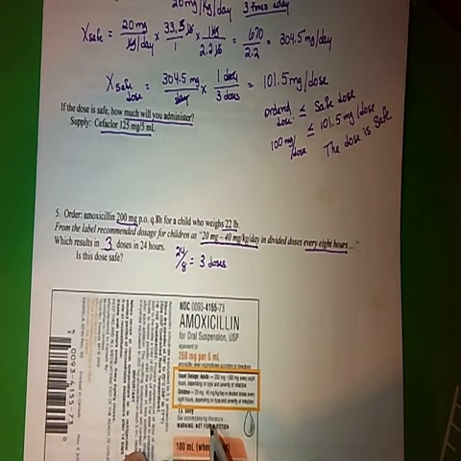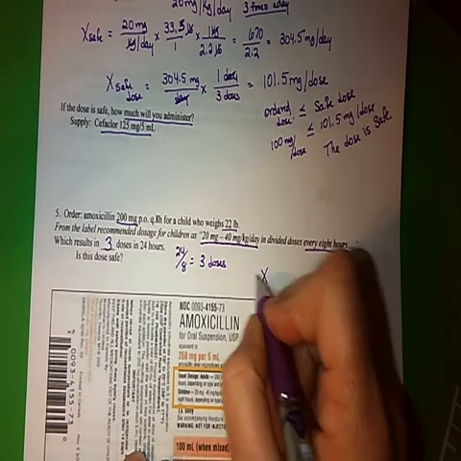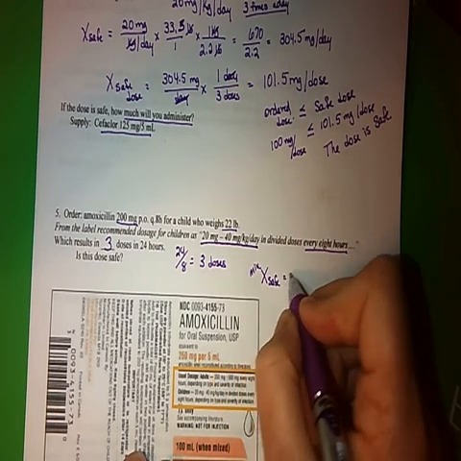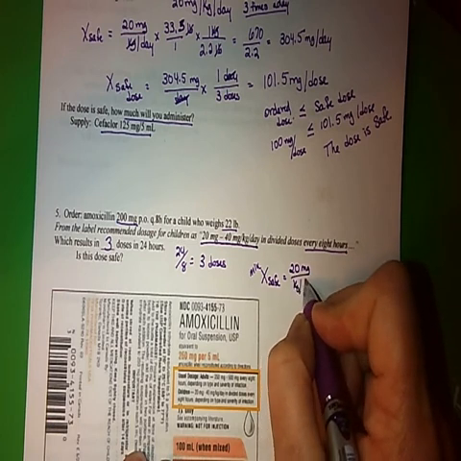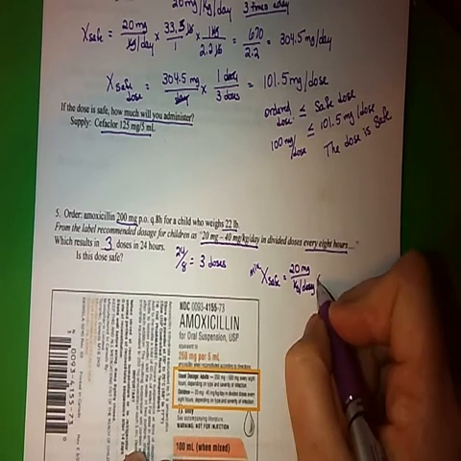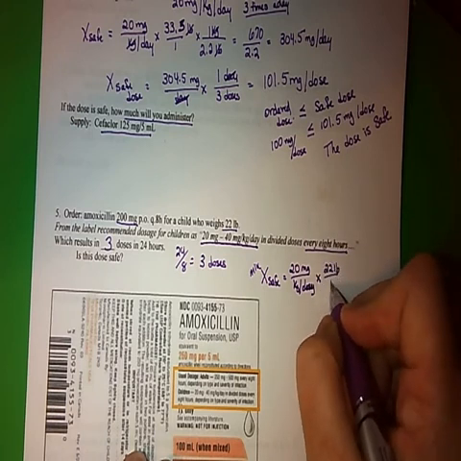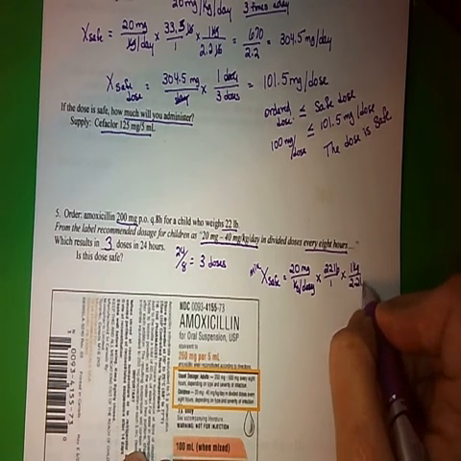So then I want to know, is this dose safe? Just like we did, except now I've got a range again. So I'm going to do my minimum safe dose. The 20 milligrams per kilogram per dose. Whoops, that's per day. Times the 22 pounds, times my conversion, 1 kilogram, 2.2 pounds.